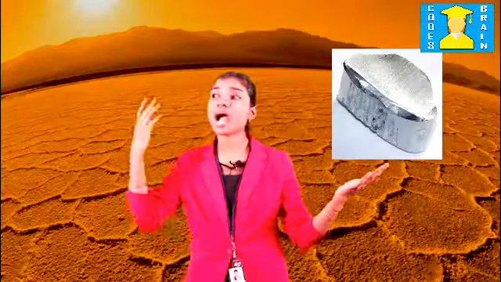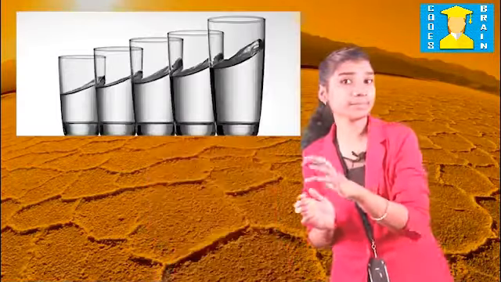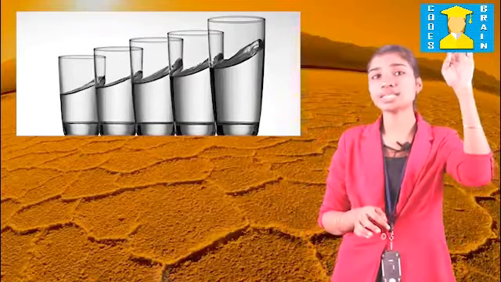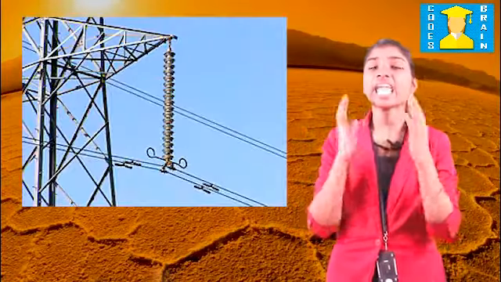Conductor. The materials which allow heat to pass through them easily are conductors of heat. Examples, aluminium, iron, copper, etc. Next is convection. It is the process of transfer of heat in a water medium from a higher to a lower level. Next is insulators. The materials which do not allow heat to pass through them easily are poor conductors of heat, such as plastic and wood. Poor conductors are known as insulators.